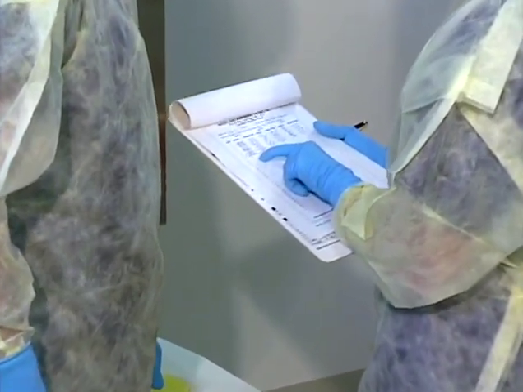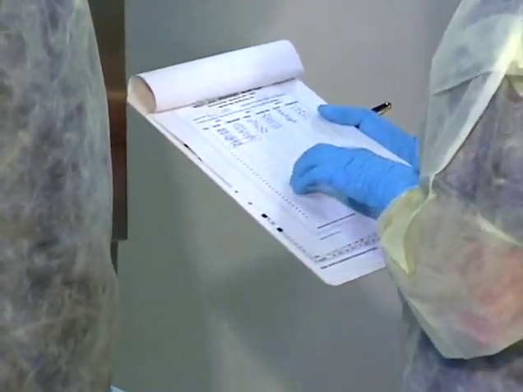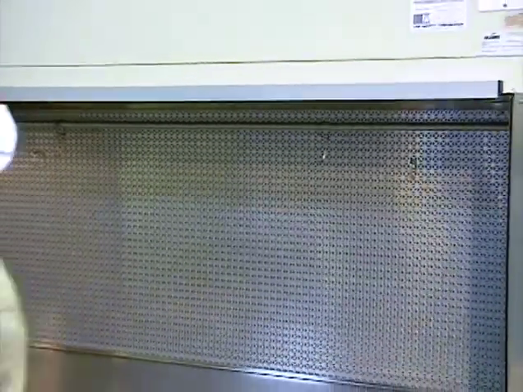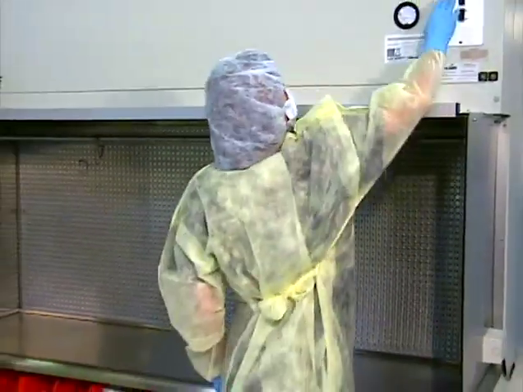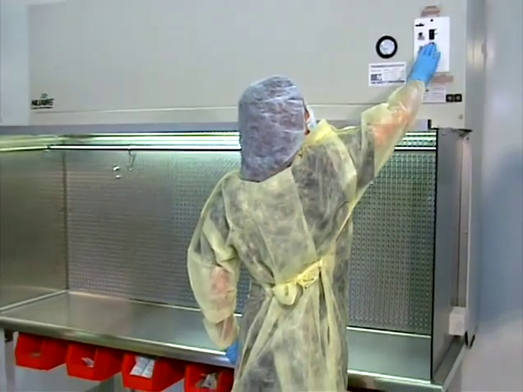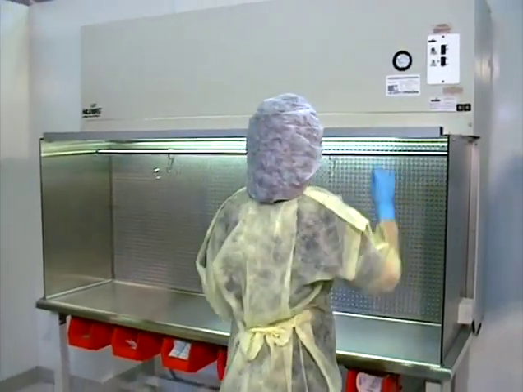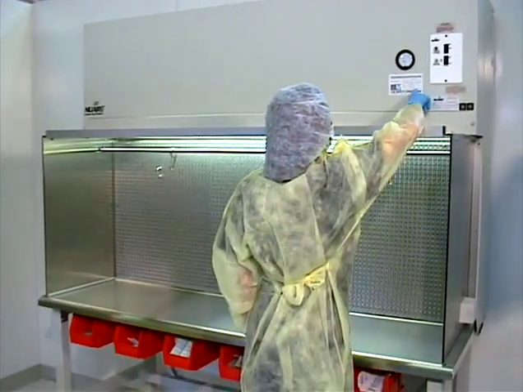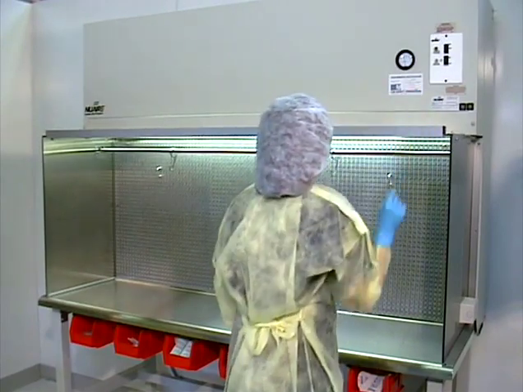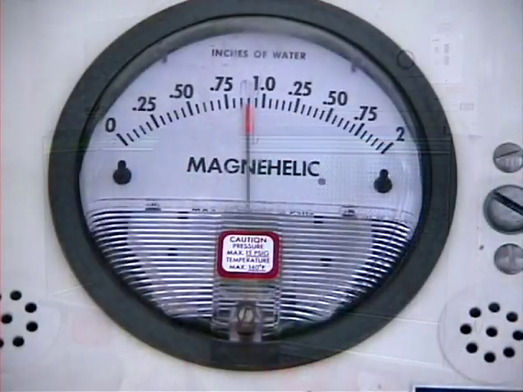Proper operation of the hood should now be verified. If the hoods have not been operating, they should be turned on and allowed to run for at least 20 minutes, allowing them to stabilize. The performance certification of the hood should now be verified by checking that a sticker referencing a test report and expiration date for the current period is affixed to the service panel.